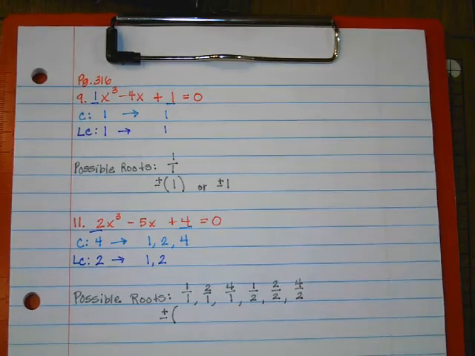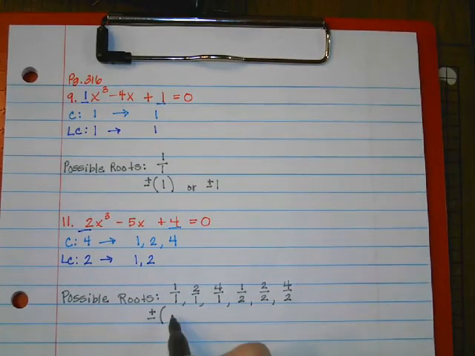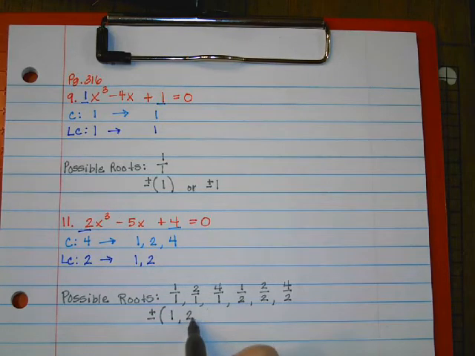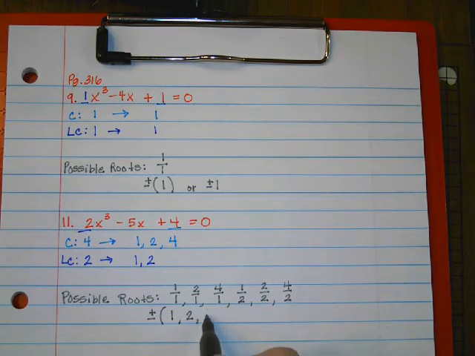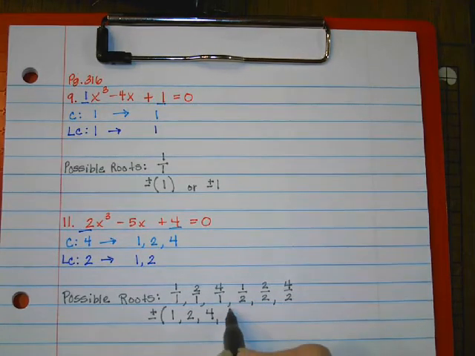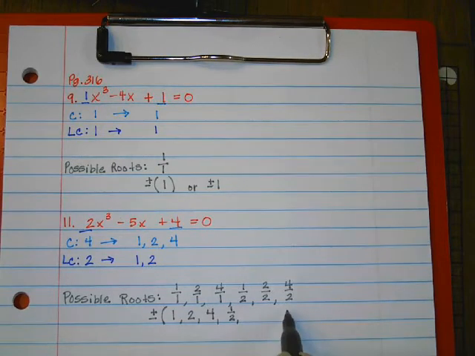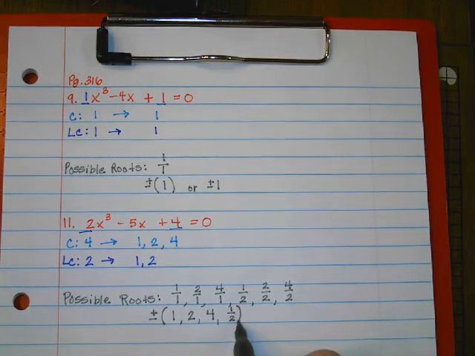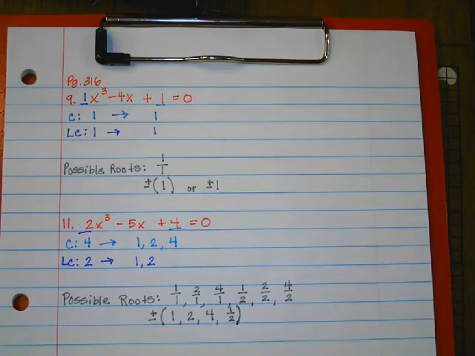Alright, so now, what is 1 divided by 1? Correct. 2 divided by 1? Correct. 4 divided by 1. Beautiful, beautiful, loving it. And can we reduce 1/2? Nope, you're right, we cannot. 2 divided by 2, what does that become? Ooh, 1. I already have 1, I don't have to list it again. Okay, what about 4 divided by 2? What does that become? That's right, 2. I don't have to do it again, so now I'm done. There is my final answer.